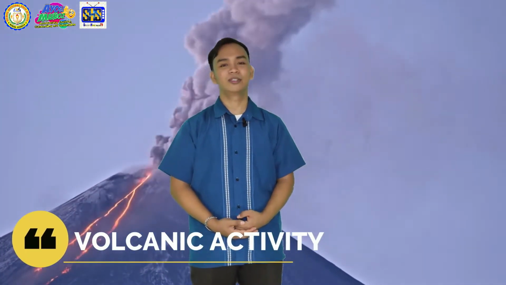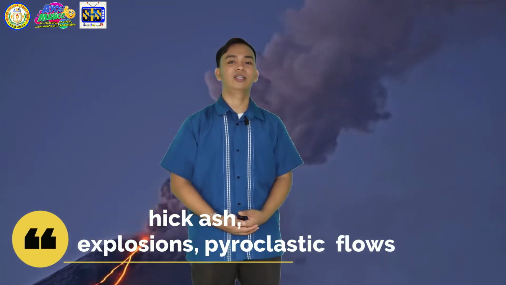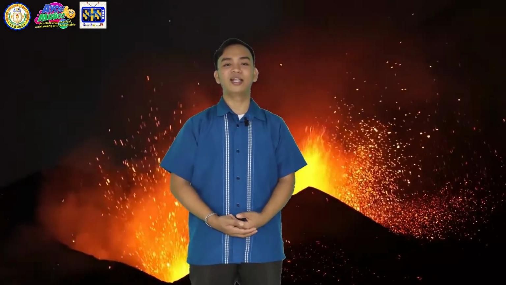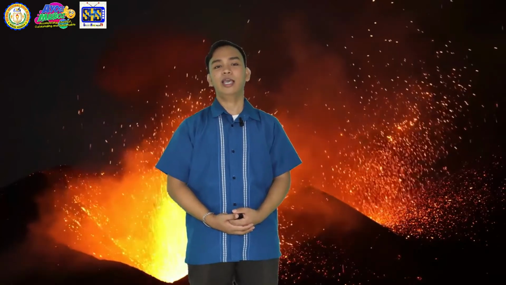Another natural cause of fire is volcanic activity. What do you know about volcanoes? When we say volcano, we think of lava, thick clouds of ash, explosions, and pyroclastic flows. This causes fire specifically in the areas near an active volcano. When a volcano erupts, volcanic ashes, lavas, and pyroclastic materials reach nearby community households and cause a fire. It can also cause wildfires in the nearby forest.